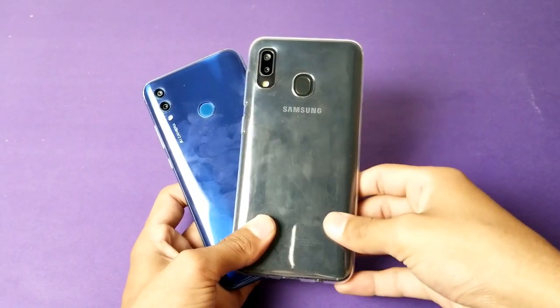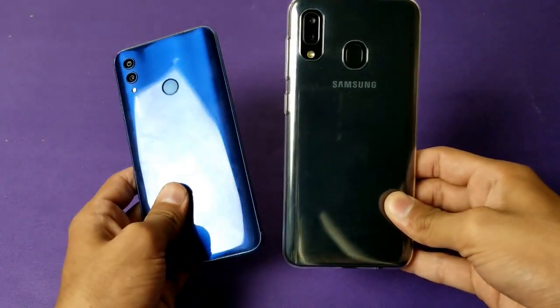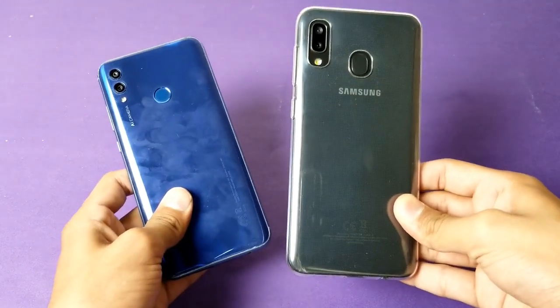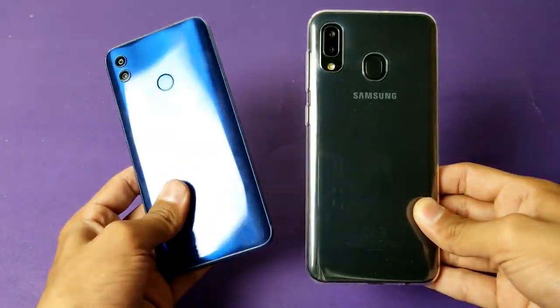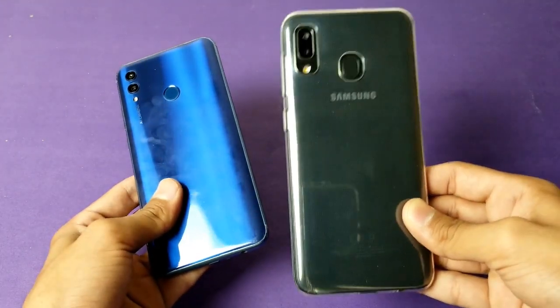Overall, I'd say the app opening speed is faster on the Honor 10 Lite with the faster processor, and the A20 is right behind the Honor 10 Lite. RAM management is very good on the Samsung Galaxy A20, but it is very bad on the Honor 10 Lite. It needs some more optimization with software updates as well.